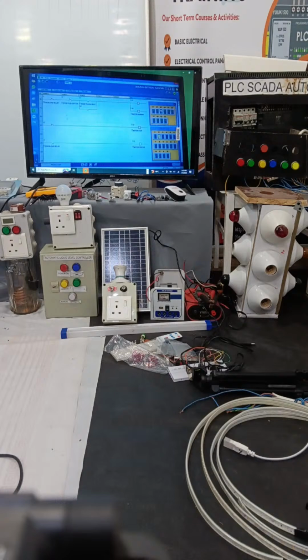Now this is motor stop indication again. We can start from here again. In case of motor overload, the motor stops and also gives a trip indication. So this is a small example of a SCADA screen.